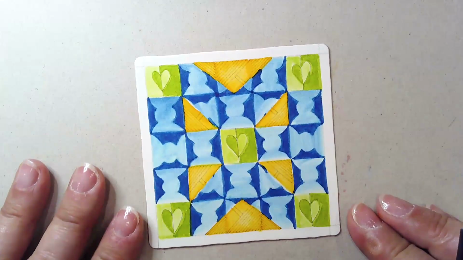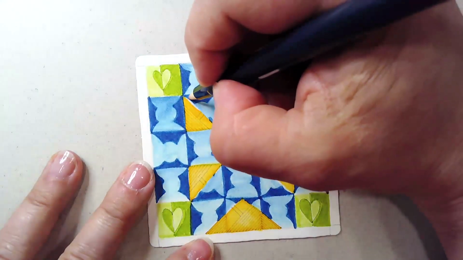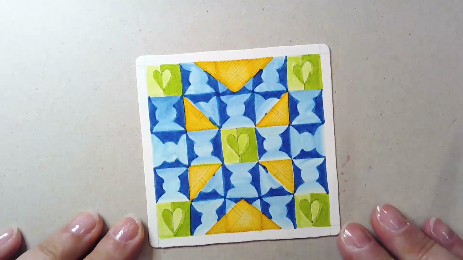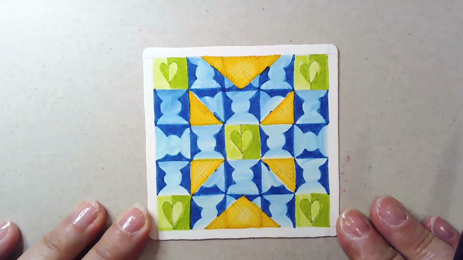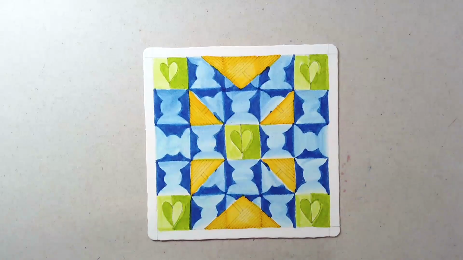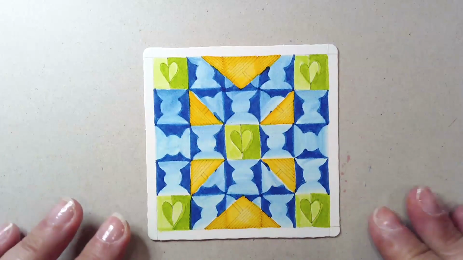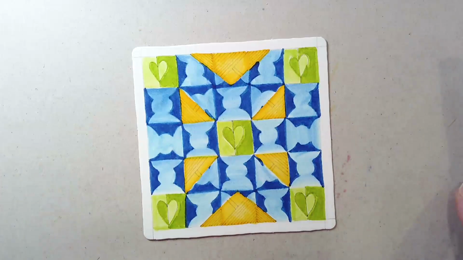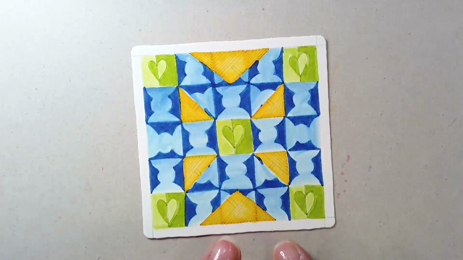All right. So there we have our fabric created. We've cut our fabric, we've laid it out, and now we need to sew it all together. So we're going to take each one of these patches. No, before we do that, we need to do our border.